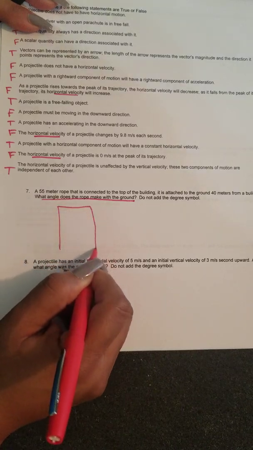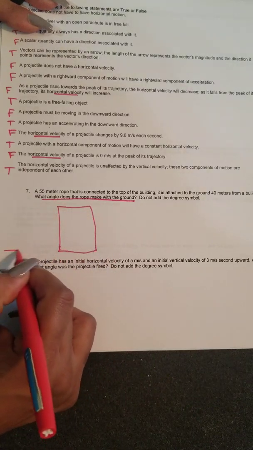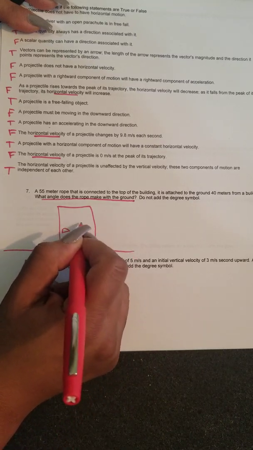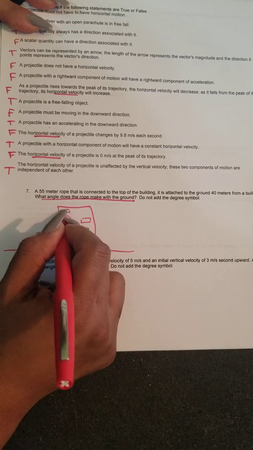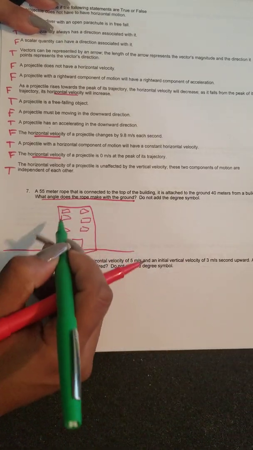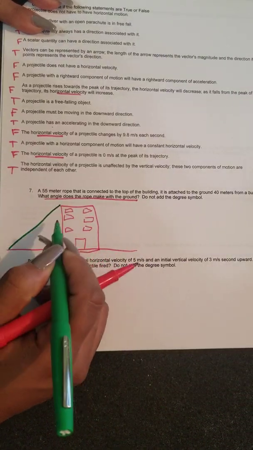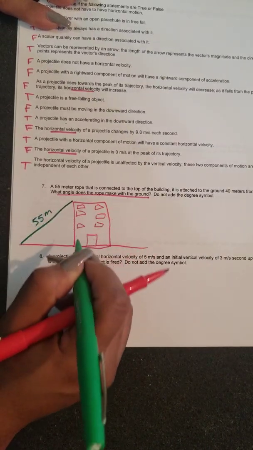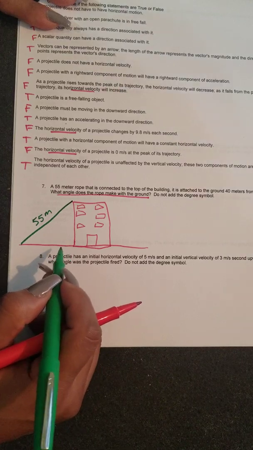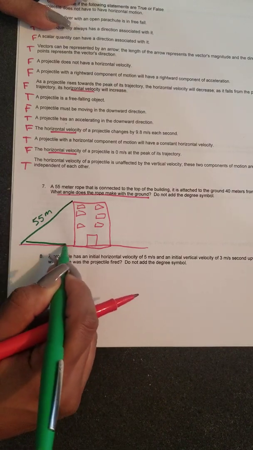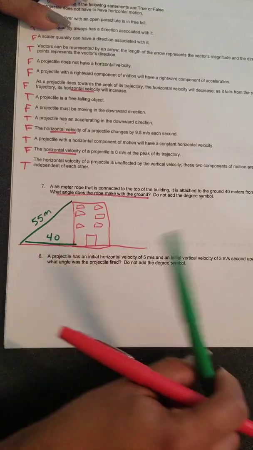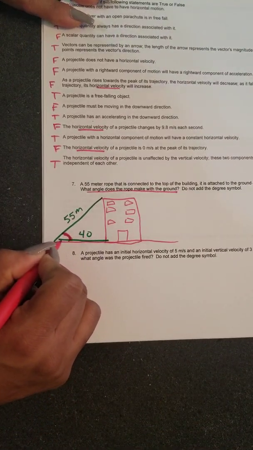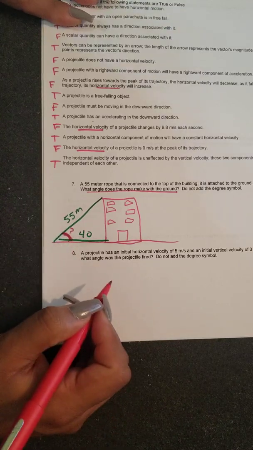All right. Here's the building. Here's the ground. Got a rope that's attached to that building. And how long is that rope? 55 meters. And it is attached 40 meters from the building. So from here to here is 40 meters. At what angle to the ground is this rope attached?